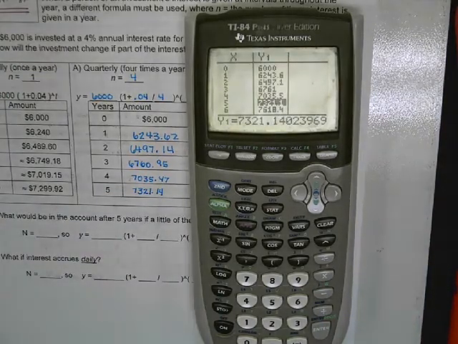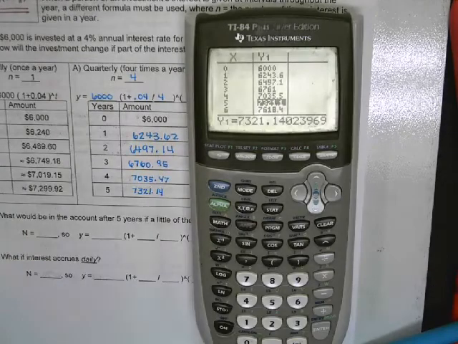Anybody have any questions on those so far? Everybody okay? Everybody get it in your calculator okay and get the same answers I got? Okay, so the divide by 4 is by itself. Does that make sense? Anybody else have questions?